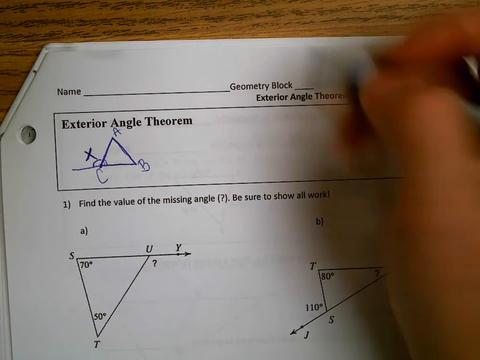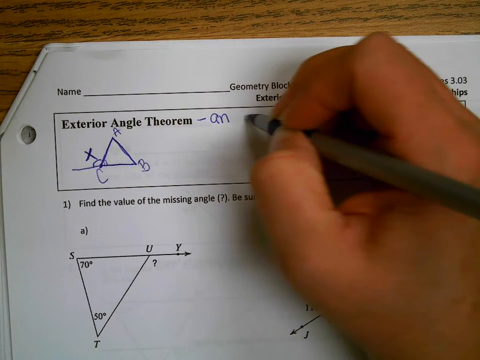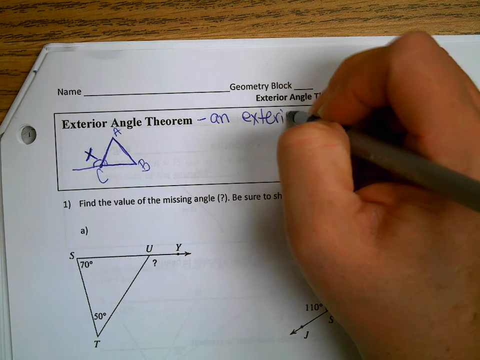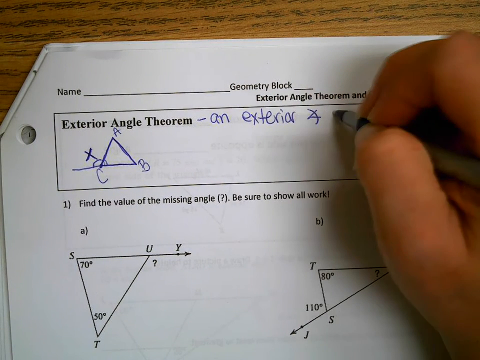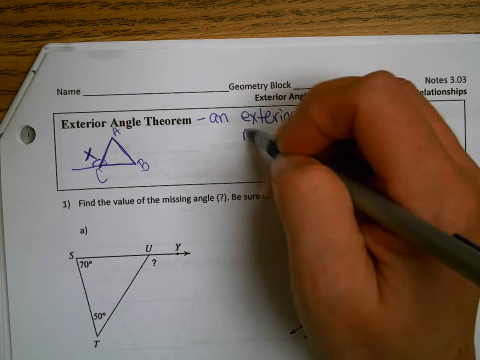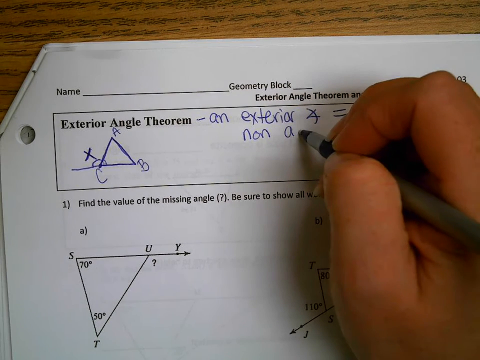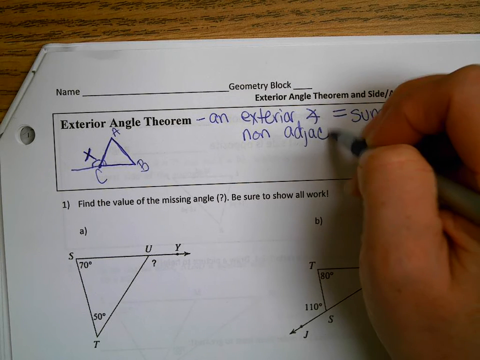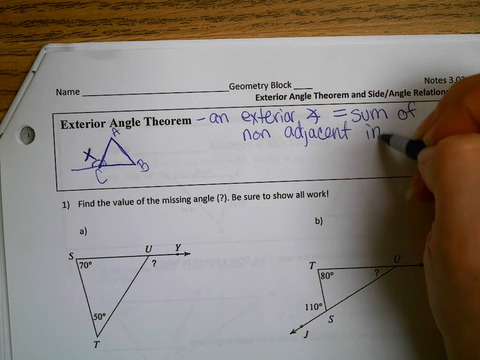The exterior angle theorem says an exterior angle equals the sum of non-adjacent interior angles.